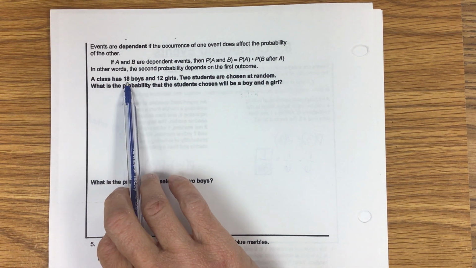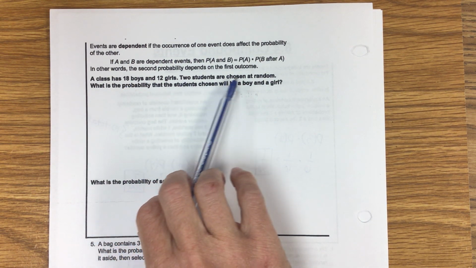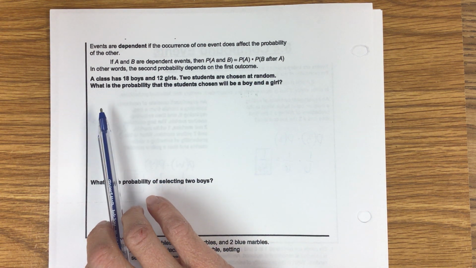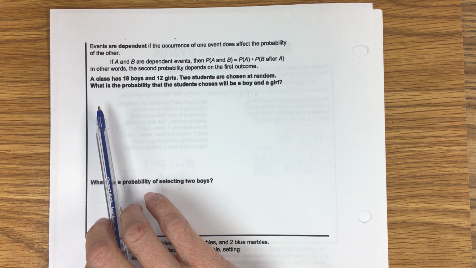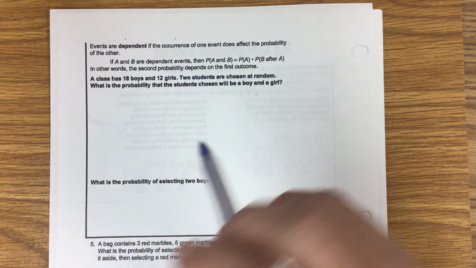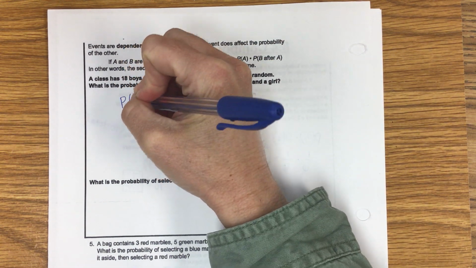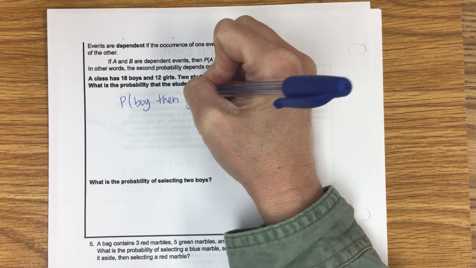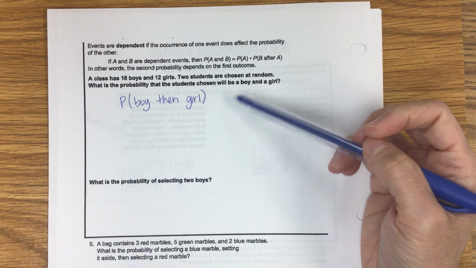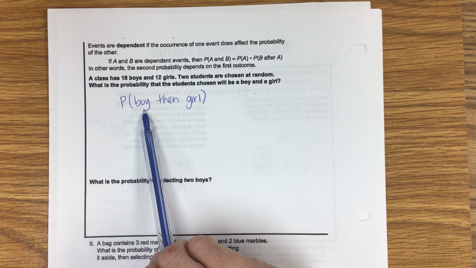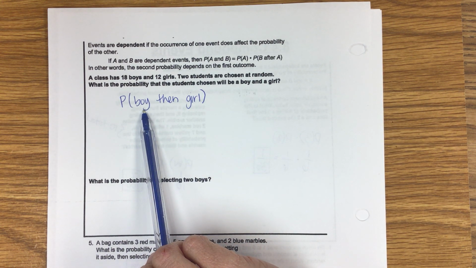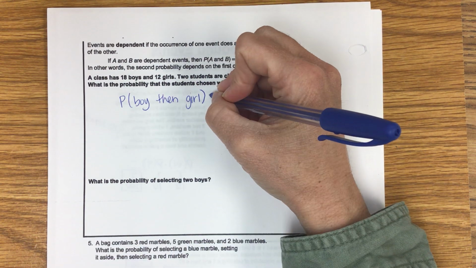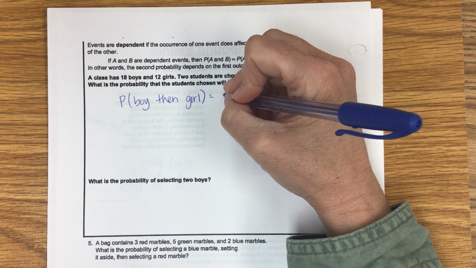So here it says a class has 18 boys and 12 girls. 2 are chosen at random. What is the probability that the students chosen will be a boy and then a girl? So we are going to have to say that the boy is chosen first, and then the girl is chosen second if we're going to do this problem the way that I want to do it. So you walk in, what's the probability the first person you pick is a boy, and once that happens, the second is a girl.